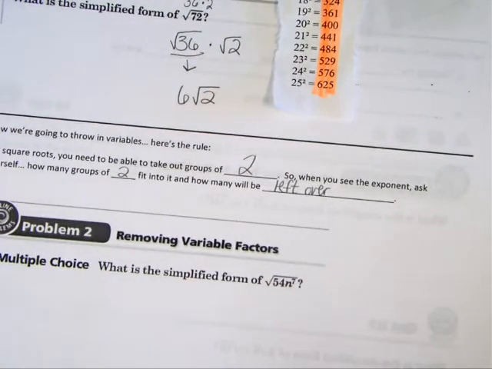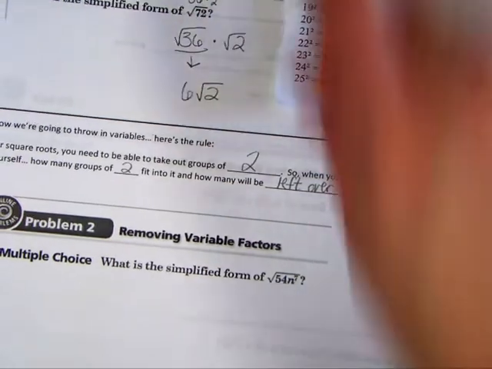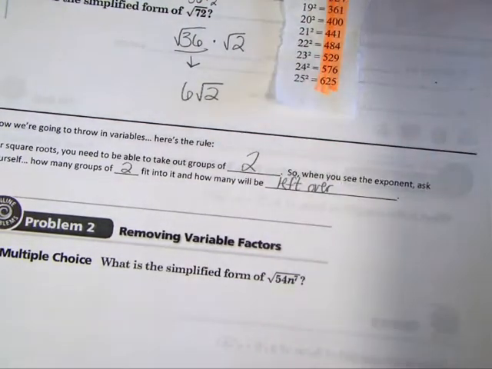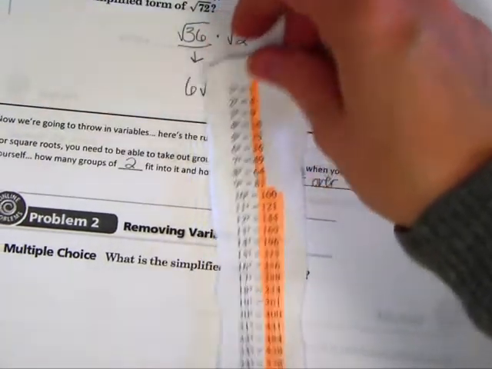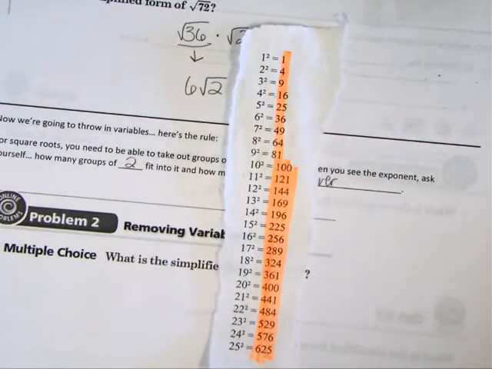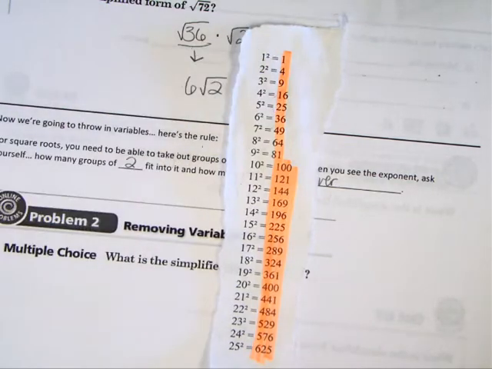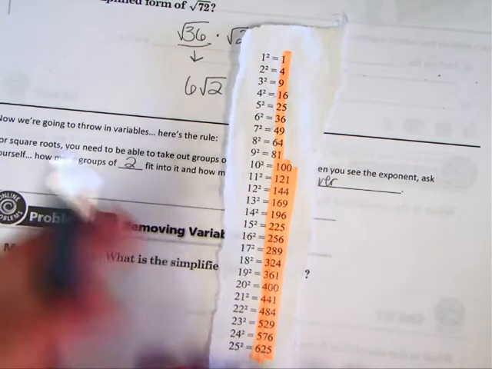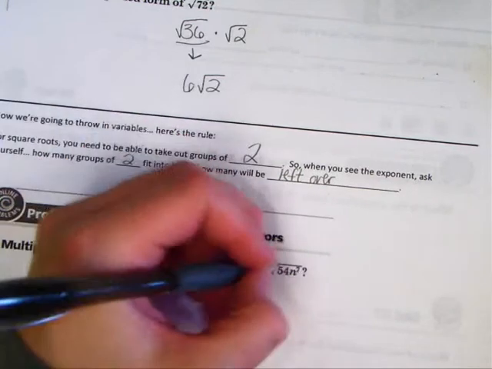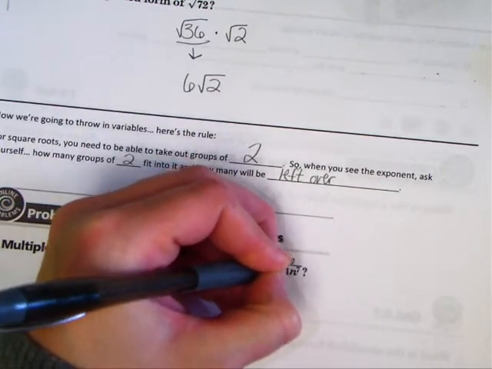What is the simplified form of the square root of 54 n to the 7th? I want to deal with 54 first, please. What of these numbers goes into 54? Take your best guess, and I will give you the answer in a second. I want to give you some time to work it out. I hope that you kind of started around 25, worked your way down. You should figure out that 54 divided by 9 works. It is 9 times 6.